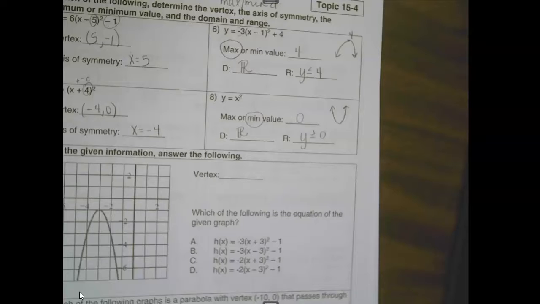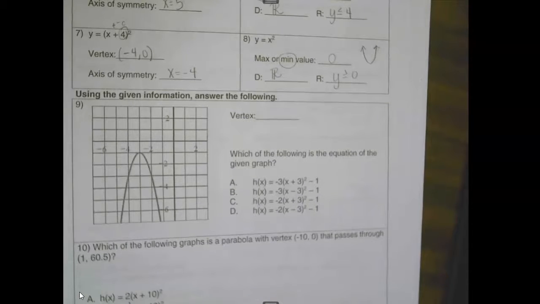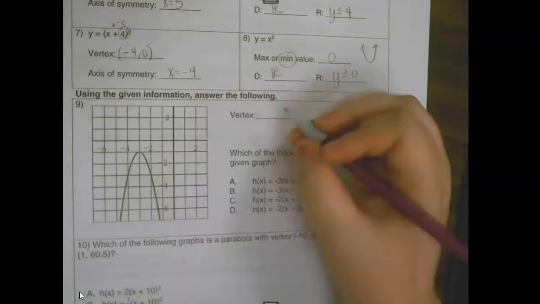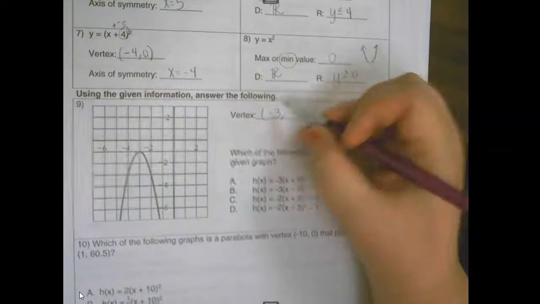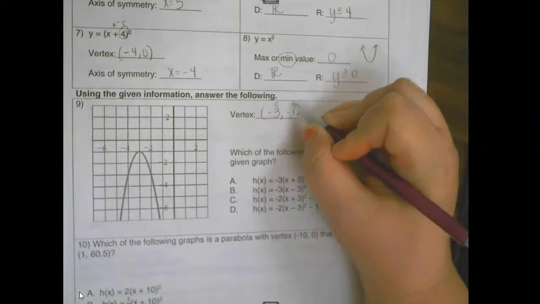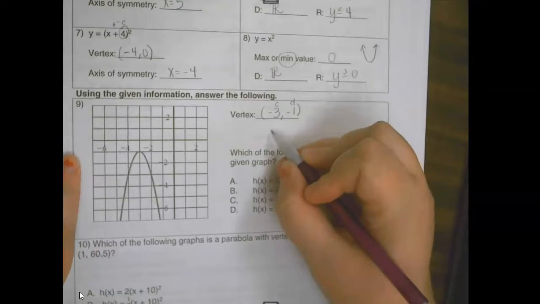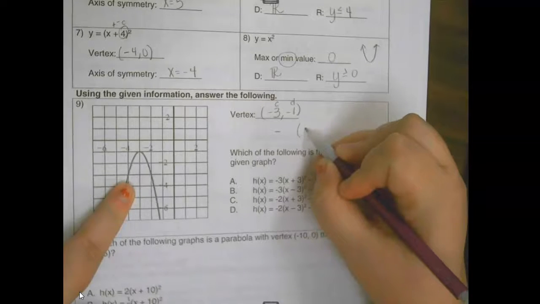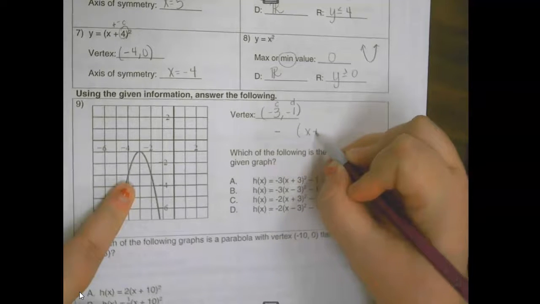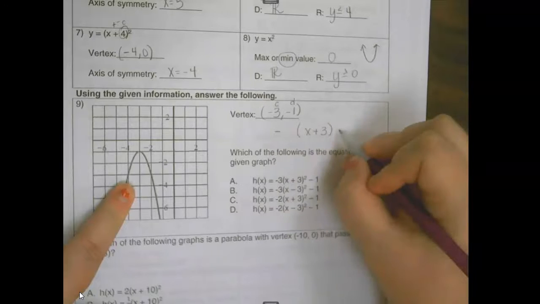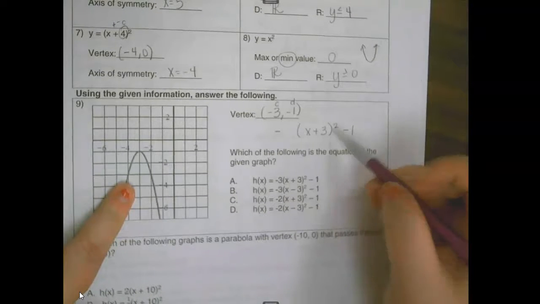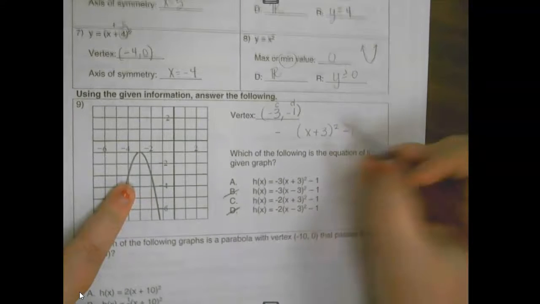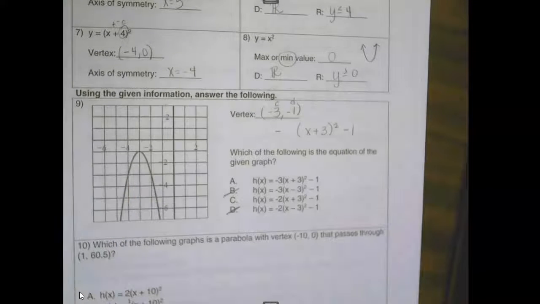And number 9 is easiest to see on a calculator. Start with a vertex. Vertex is negative 3, negative 1. Okay, so that means that is going to be my C and my D. So I'm going to start with, it's opening downwards, it's going to be negative. It's going to be X plus 3, because that C is negative, squared minus 1. So all I need to do is, first of all, I can eliminate B and D. But I need to decide whether that is a stretch of 3 or 2.